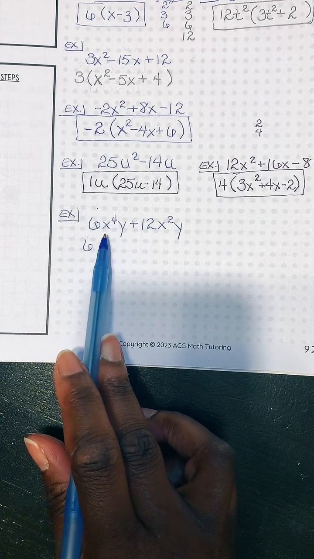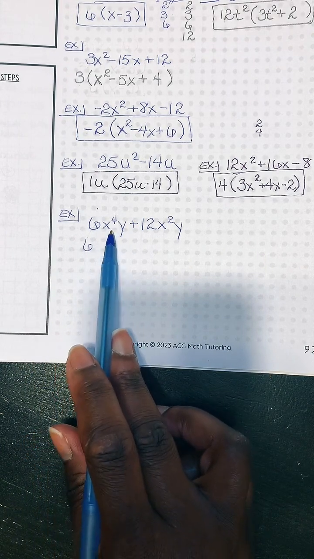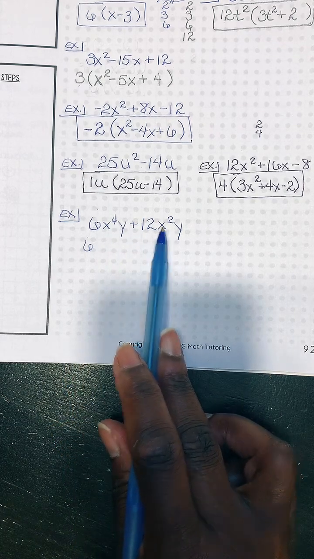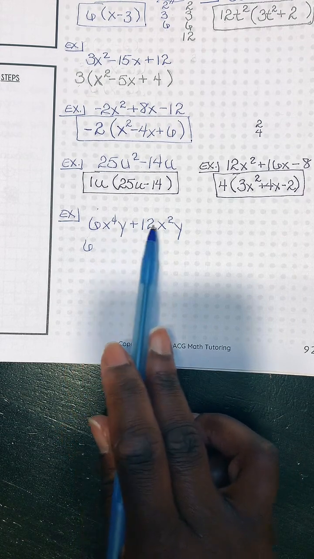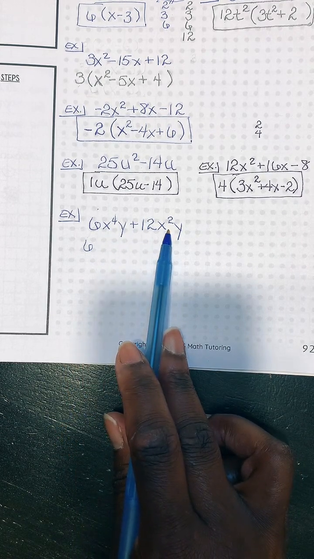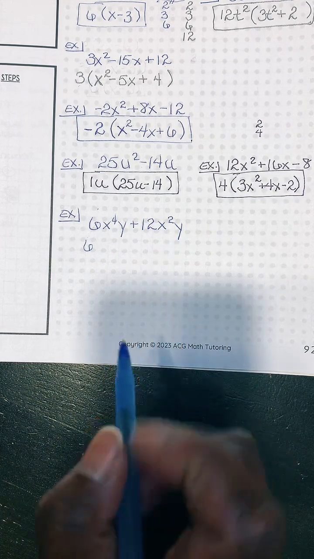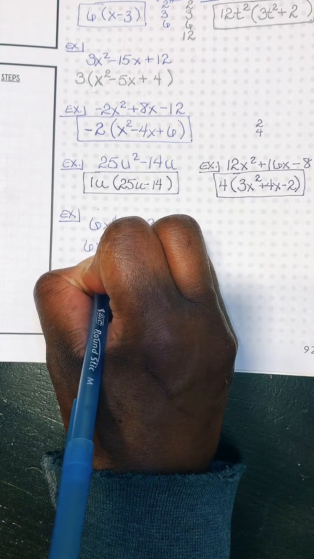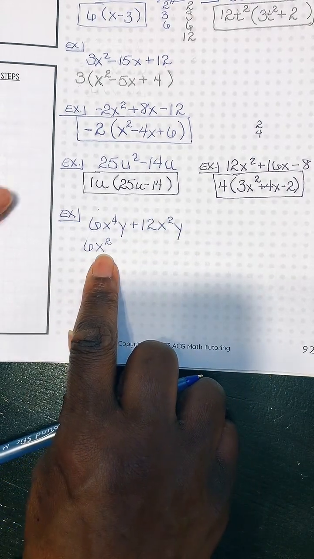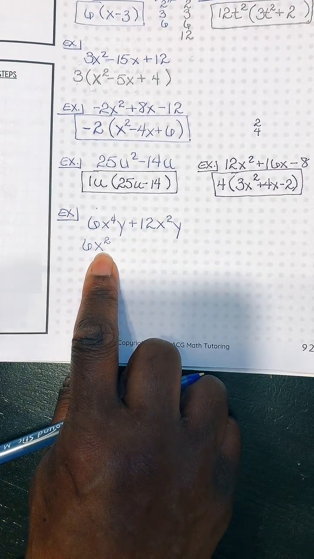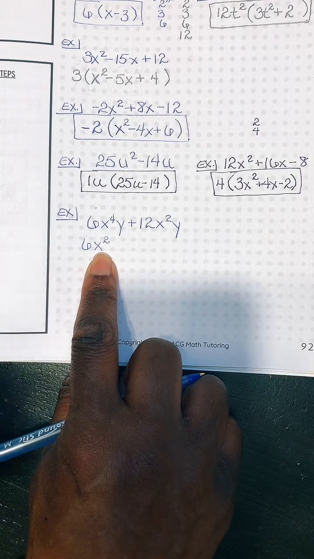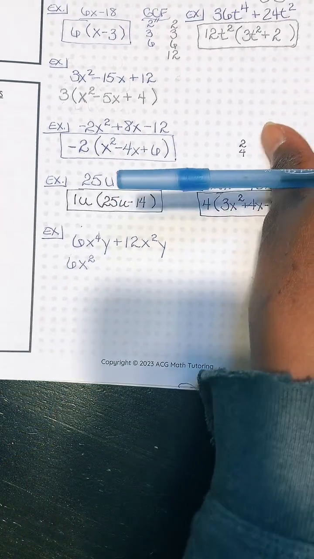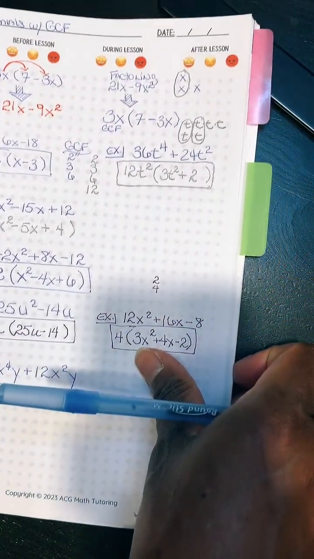Now, look at each variable. So you have x to the 4th and you have x squared. So if there's 4 of them here, there's 2 of them there. How many do we have in common? We have 2 in common. And the reason why, if you haven't noticed, there is a pattern. That's the one thing about math you'll like. There's always a pattern. So I'm just going to slide for a second. I'm going to come back to it. I promise.